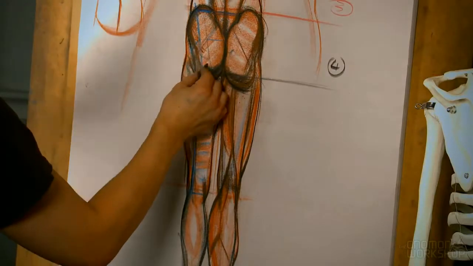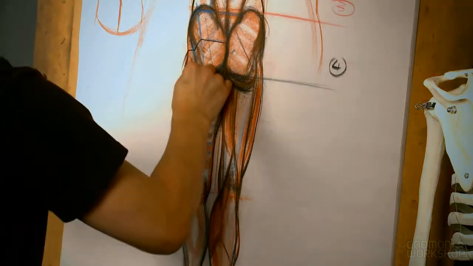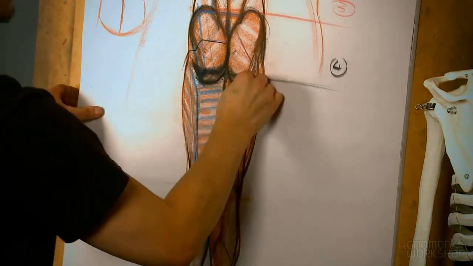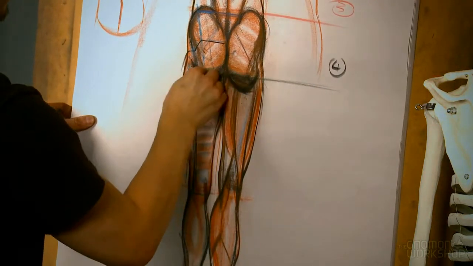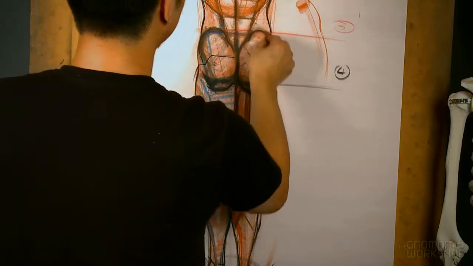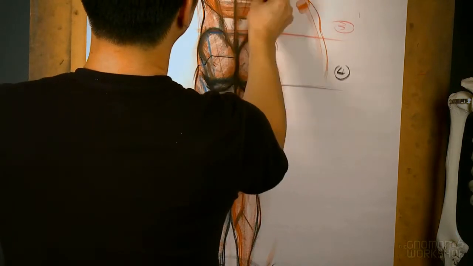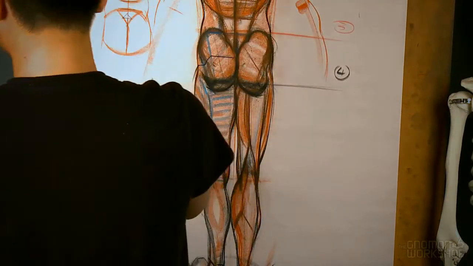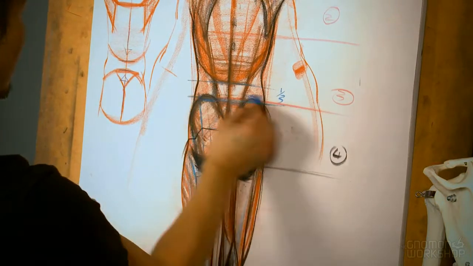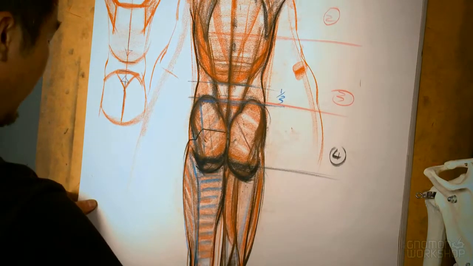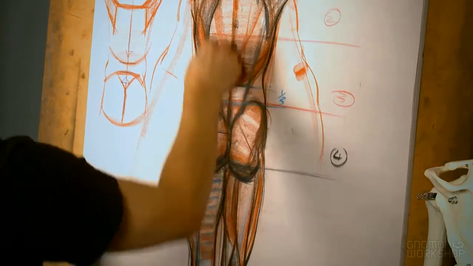So what you actually see is the hip is narrower and the leg is wider. Remember, this is 1/3, just like the front. This is the 1/3. Remember these corners.